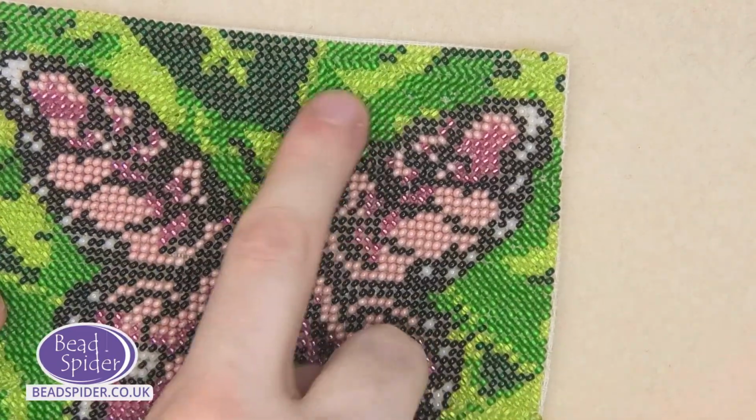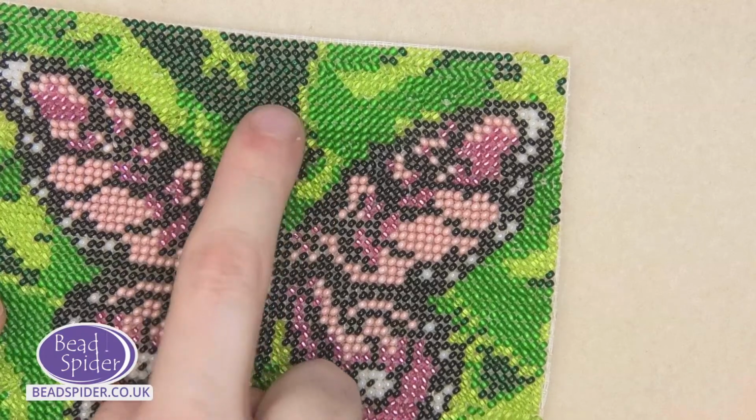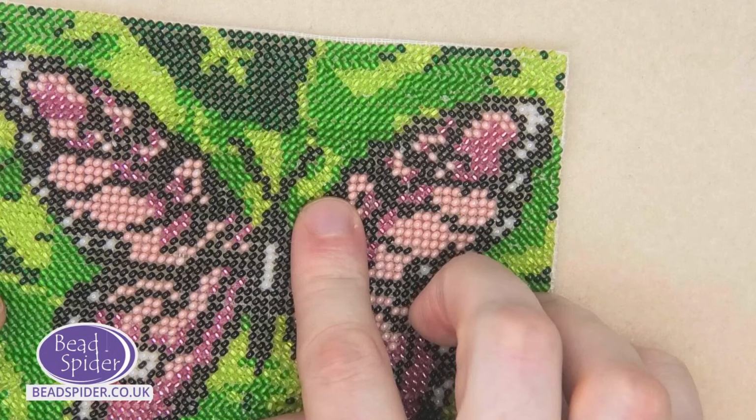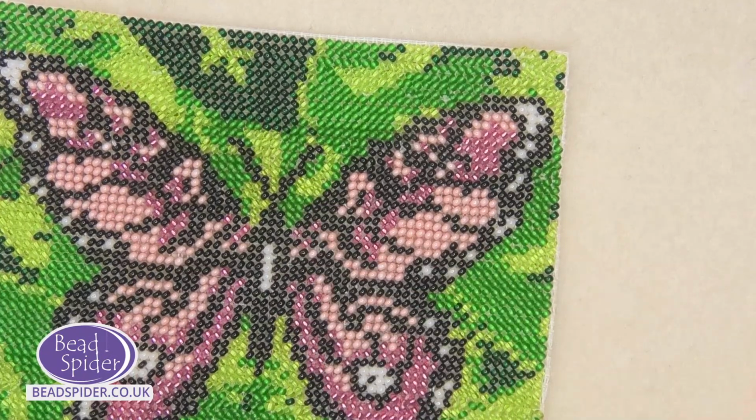The three different greens that we've used, the dark, the medium and the light, are all transparent green. When you do that, it recedes into the background because they allow more light into them and you don't see them as much.